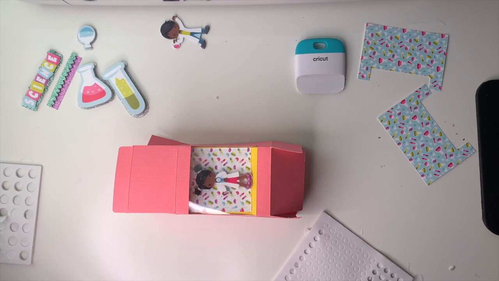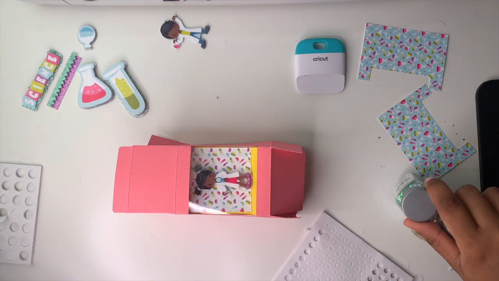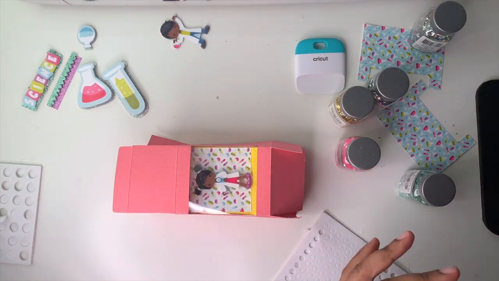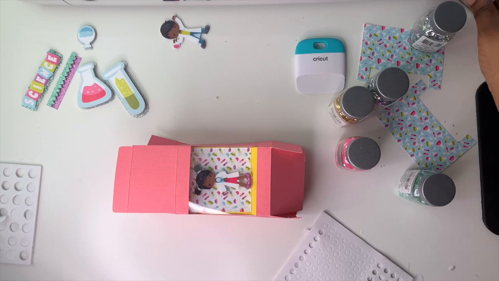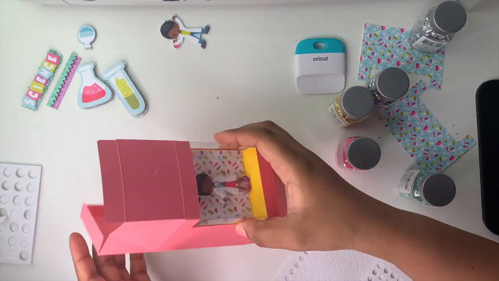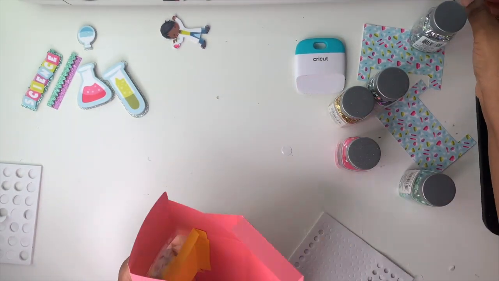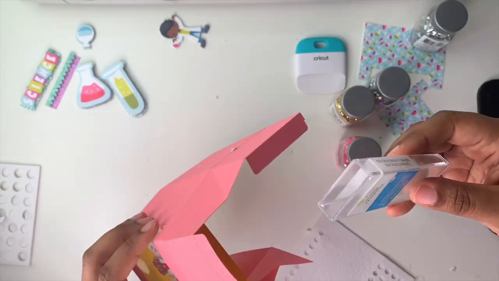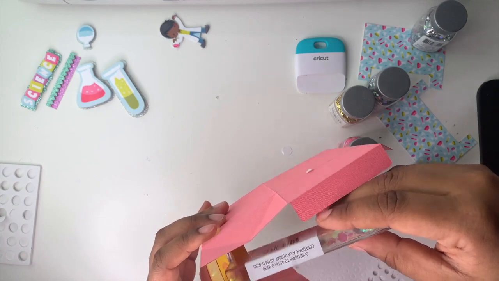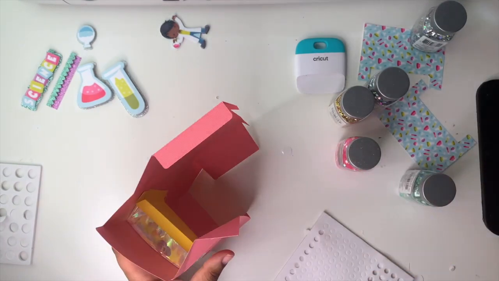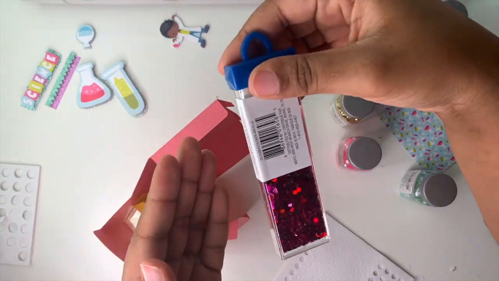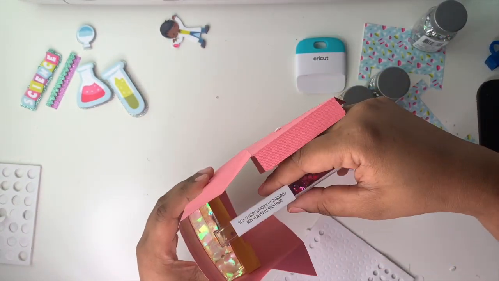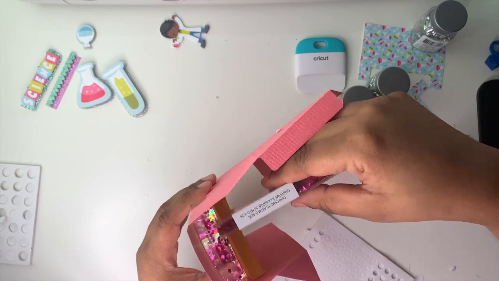I stepped away to get some things. All right, so now we're going to add whatever confetti. Do not add glitter, like little fine glitter. It doesn't work too well. So I found this glitter in Michael's. So I'm going to drop a few of those in there. I bought it in pink. It just says jumbo glitter. And you put how much you want.